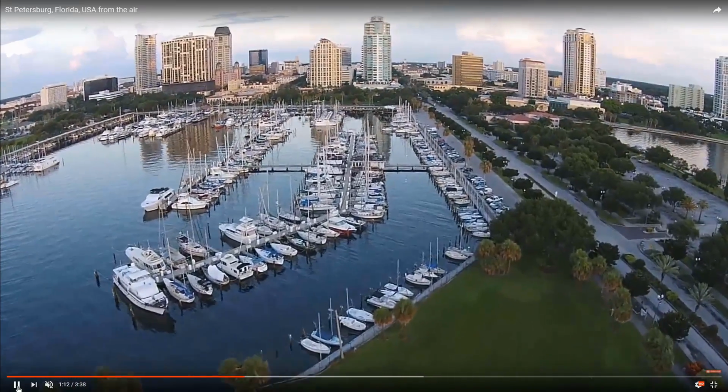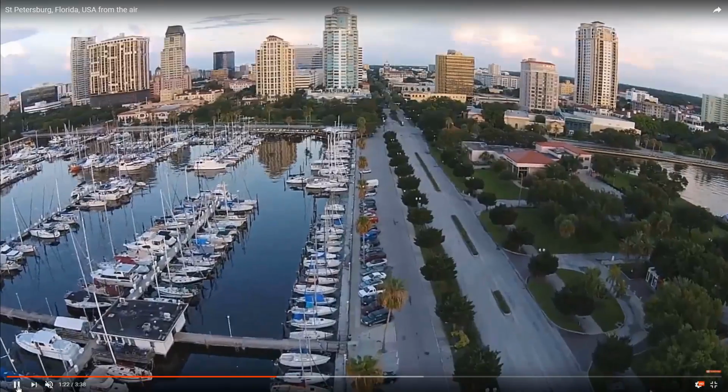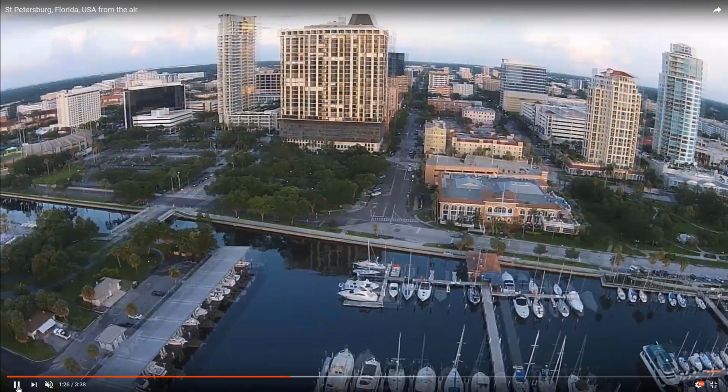Take a minute to have a look at St. Petersburg in all its wonders, a piece of paradise to live in.